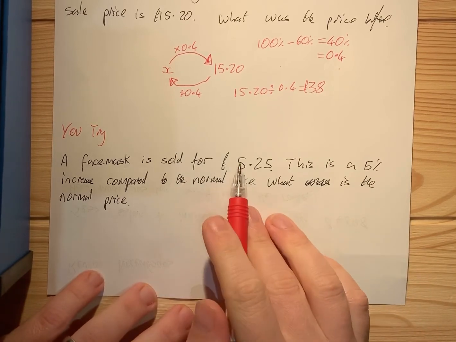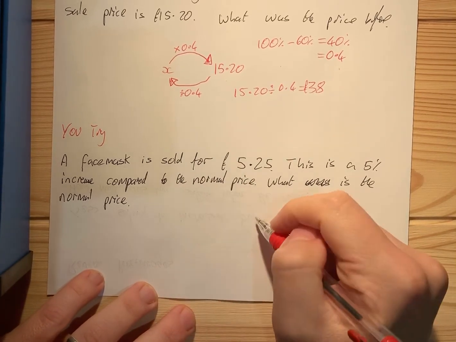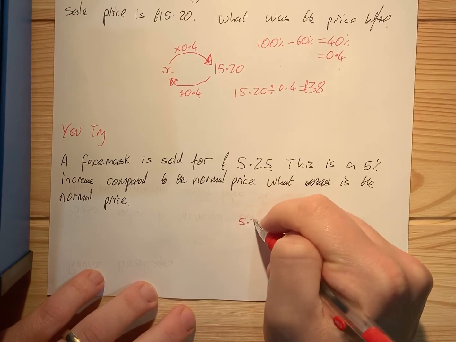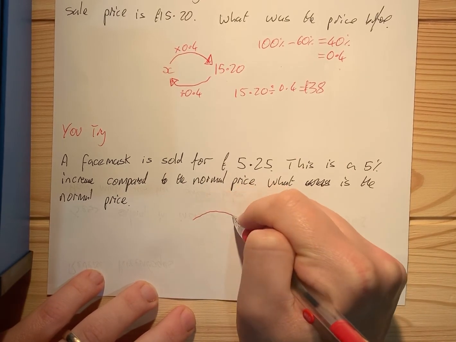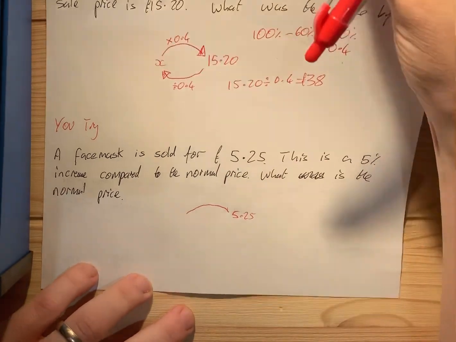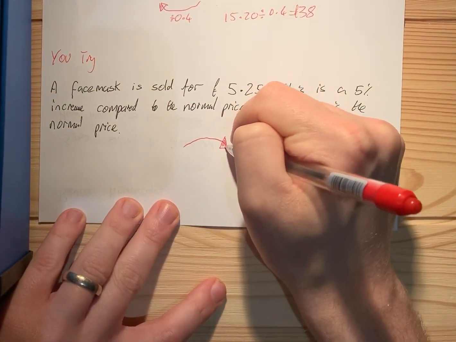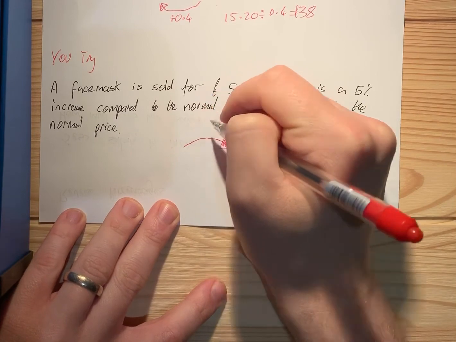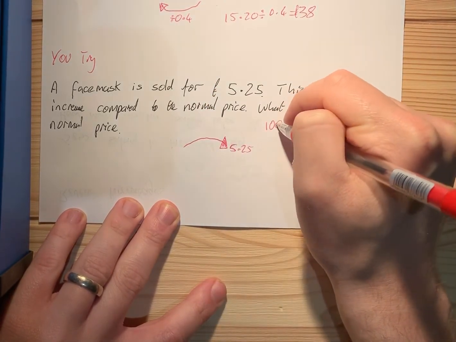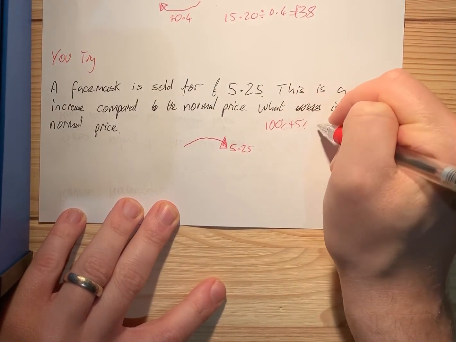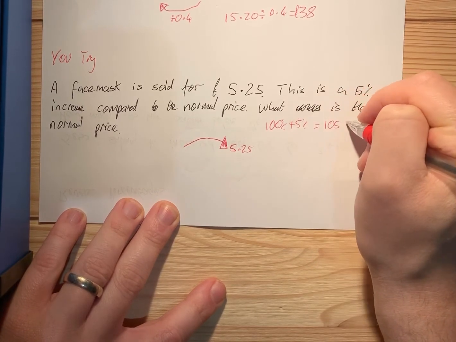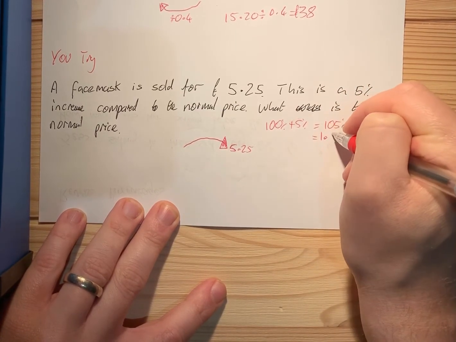Okay, so got our face mask. It's sold for £5.25, but that is an increase of 5%. Okay, we know that 5% is 100% plus 5%, which is 105%, which is 1.05.